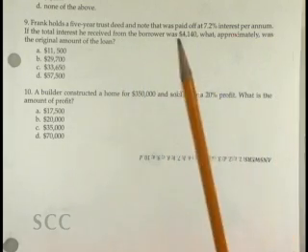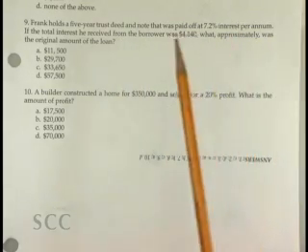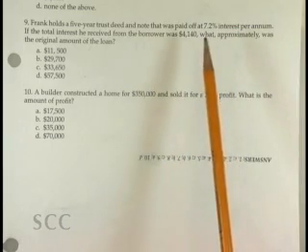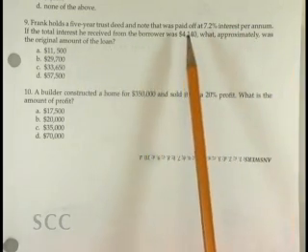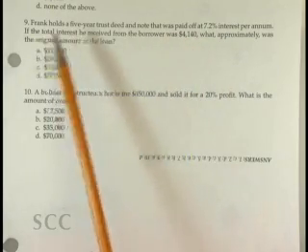We also know that's the total over all those years. So what was approximately the original amount of the loan? What we need to do is, we know that he's been paid this for 5 years.